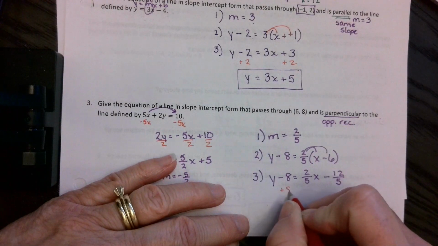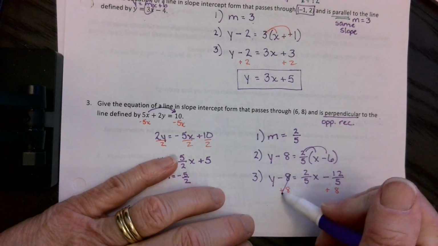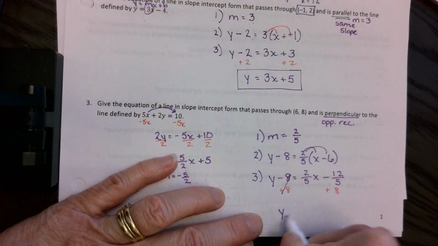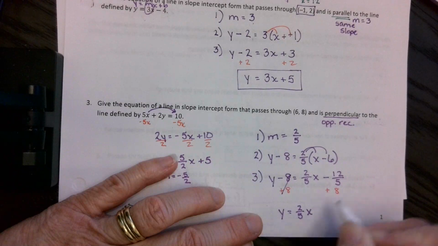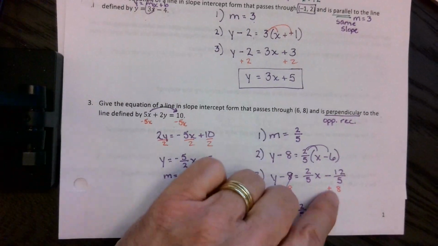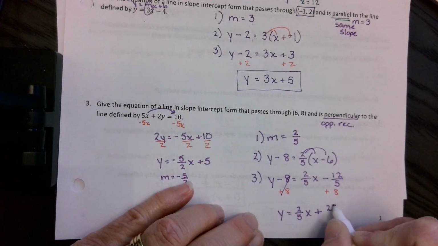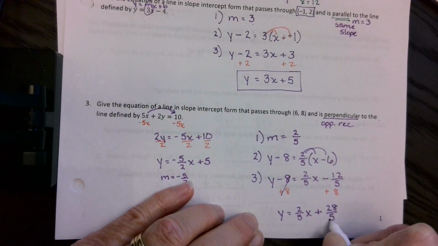Now we're going to add 8. That goes away. Y equals 2/5 x plus, I think that's 40/5, so it's going to give us 28/5. Okay.